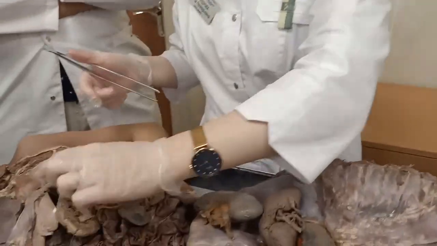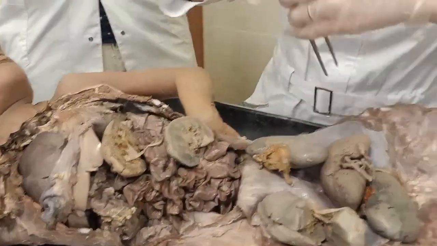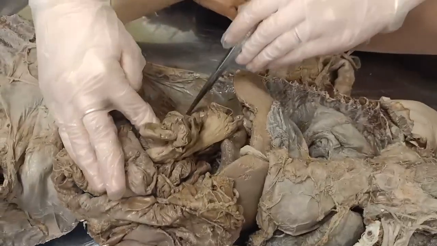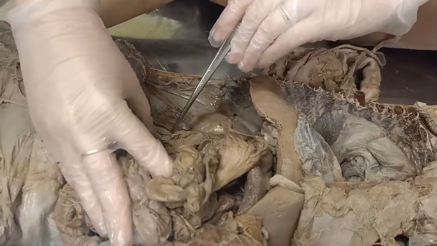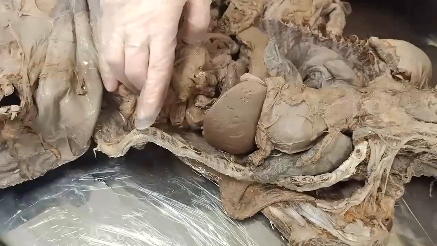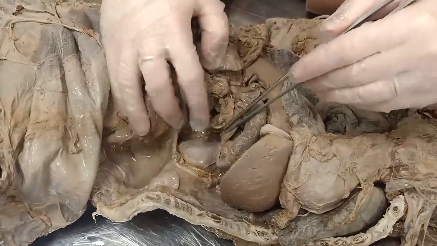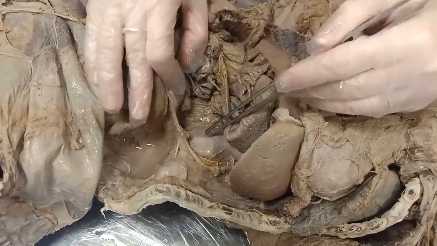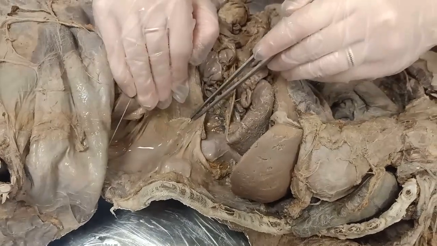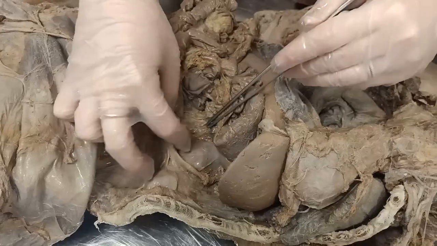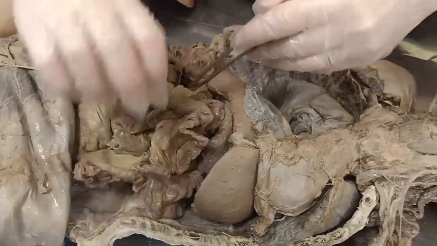Okay, now ureter. This is ureter, and this is also ureter. Here we can see it. The ureter is a hollow organ of the urinary system, and its function is transport of urine from the kidney to the urinary bladder. Here we cannot see it because it is covered by peritoneum.